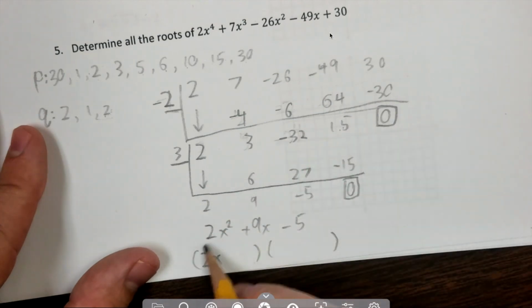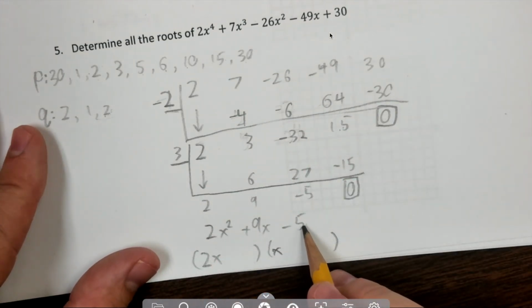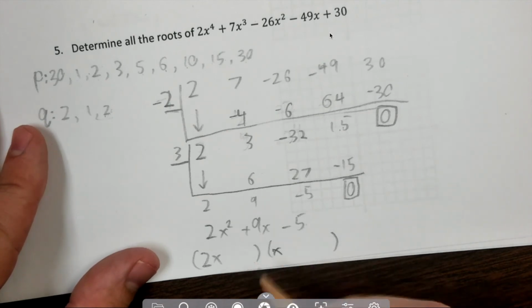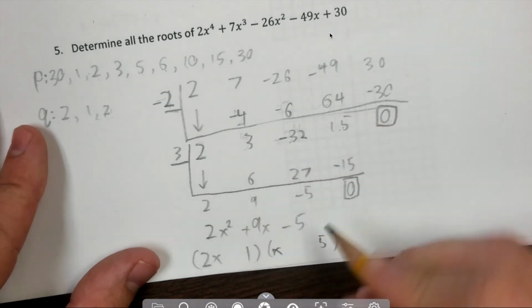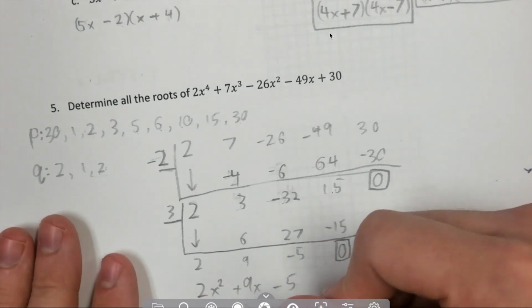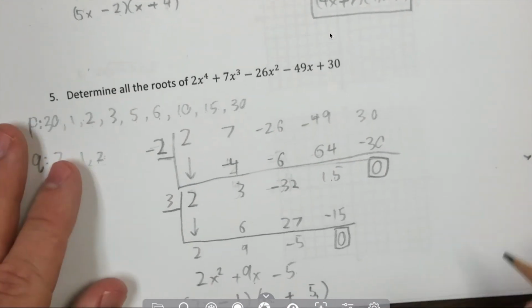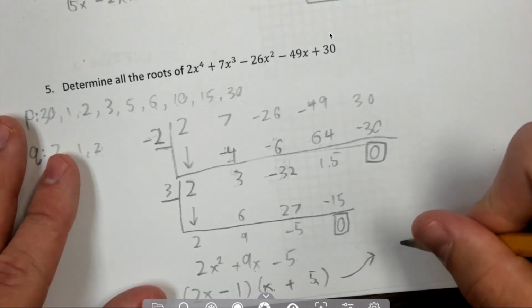Again, this is nice. There's only one way to make 2x squared. There's 2x and x. There's also only one way to make 5. It's 1 and 5. So where do the 1s and 5s go? I can already see they're going to go here because I make 10 and 1. And yes, I can subtract 10 and 1 to make 9. So the plus goes here, the minus goes here. That gives me positive 10 and negative 1 to give me positive 9 in the middle. That multiplies to negative 5. This is so fun.